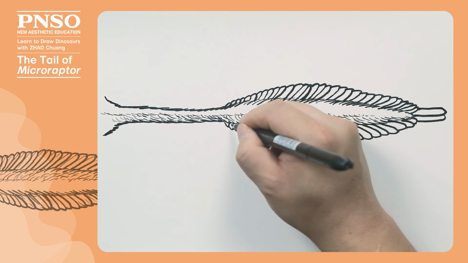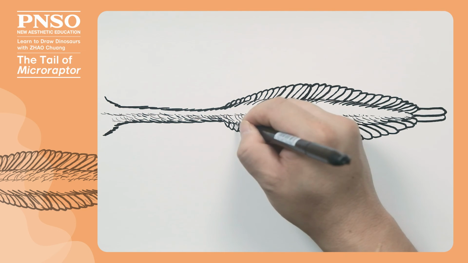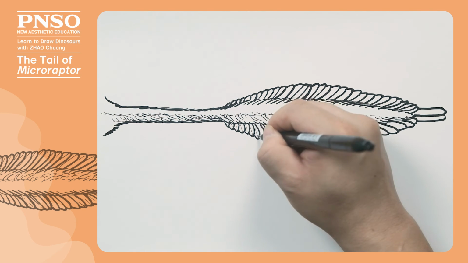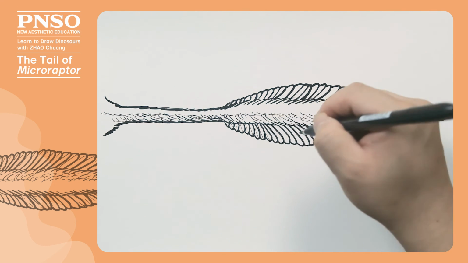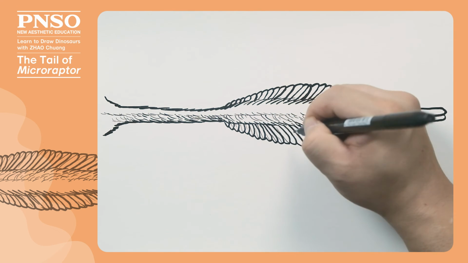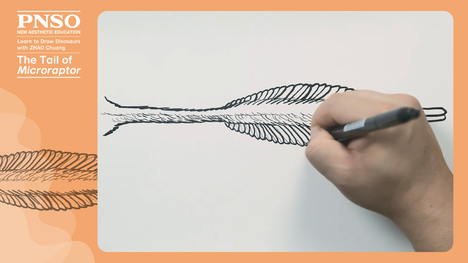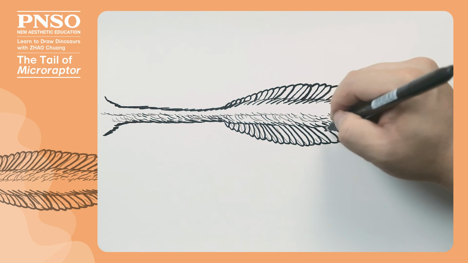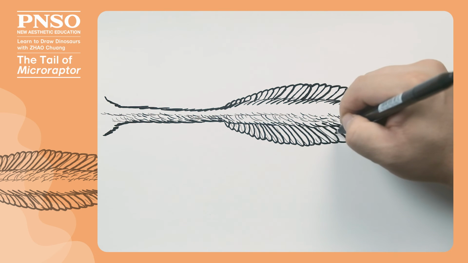Microraptor had a lot of feathers. Normally, we should draw traces for each feather, but as the number was so high, we don't have to draw all the traces. We can use thin lines to show the one near the lower part.